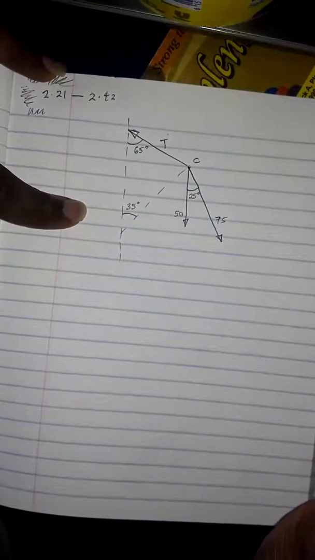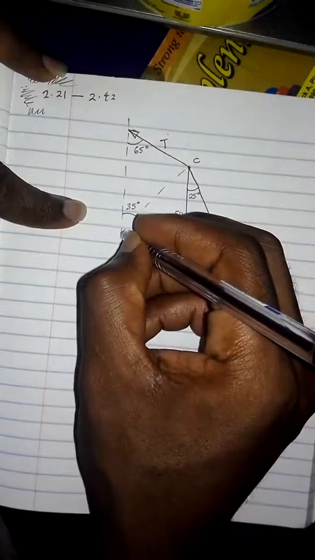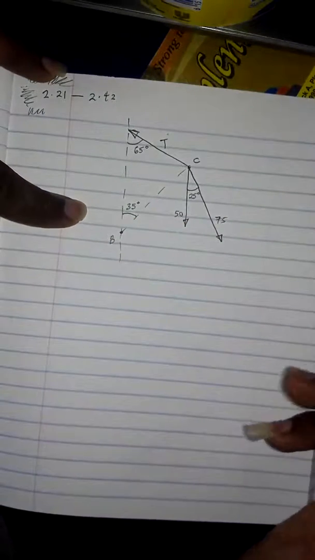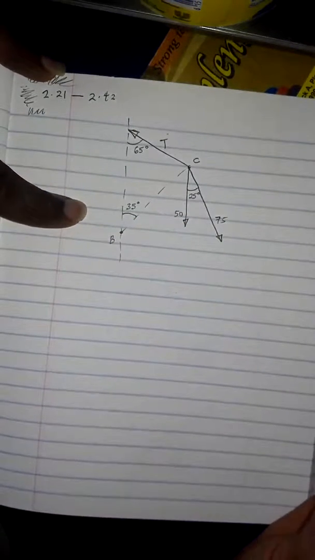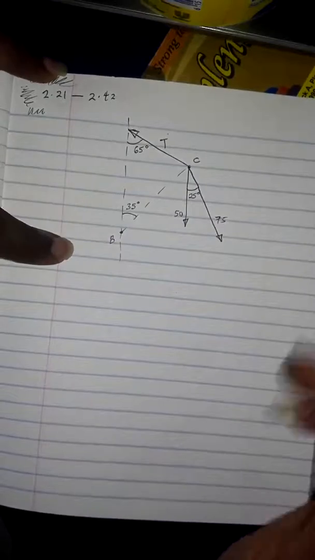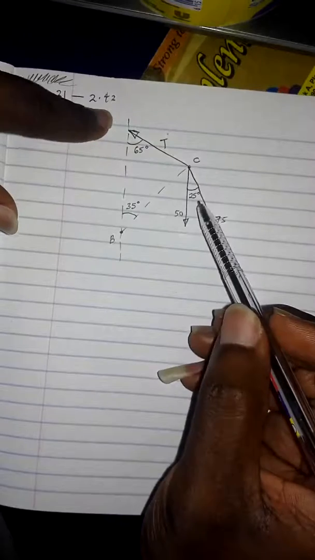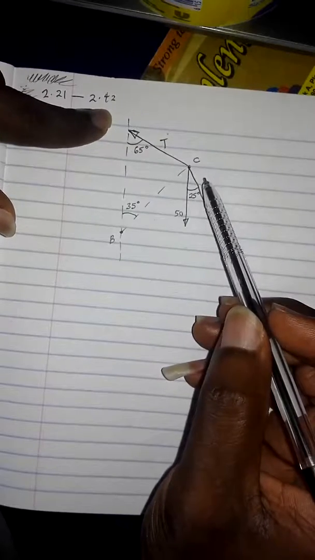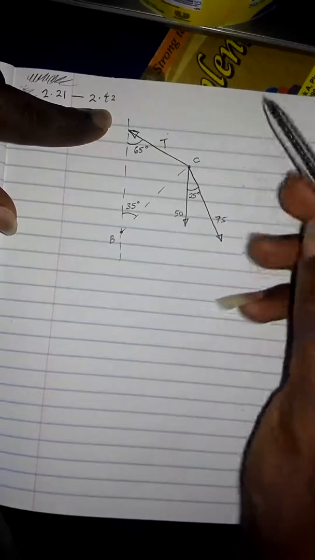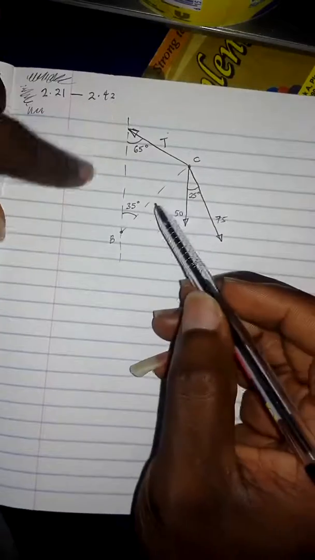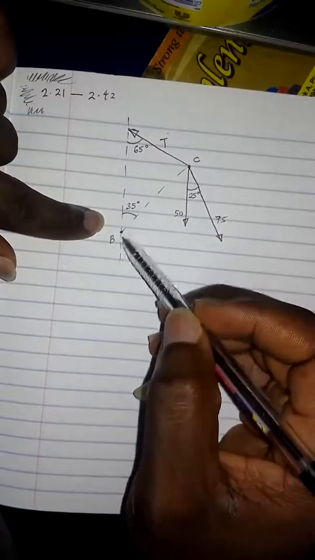Alright, so that is all the information we can extract from that. Of course, this will be some point B. It may not even be point B, it may be any point along BC. So we know that this is the direction BC. So we're only sure of one thing. We are sure that the resultant of these three forces is along this line BC, and this line is at 35 degrees with the vertical.